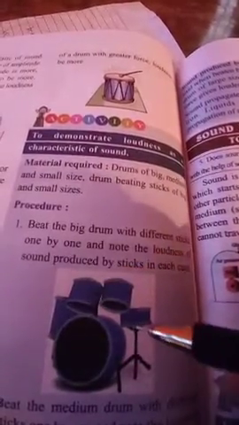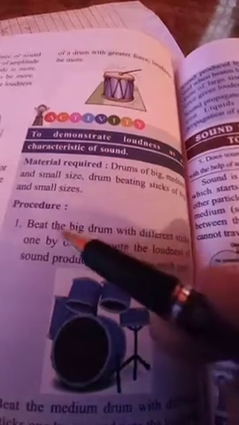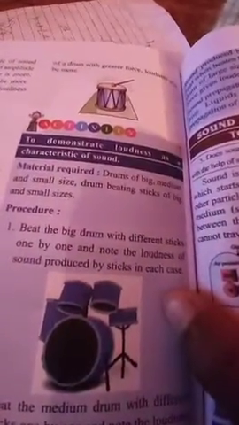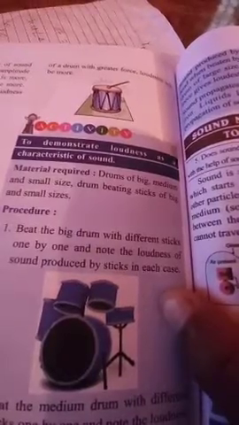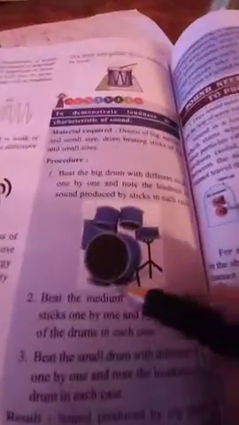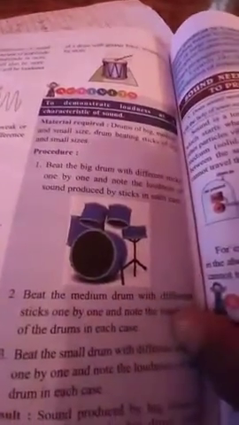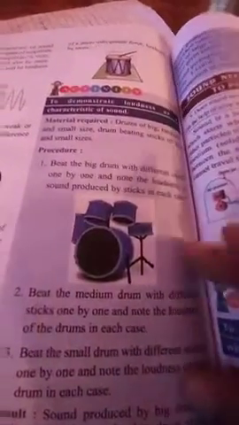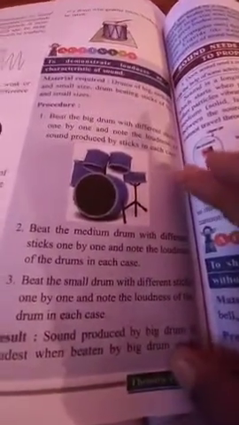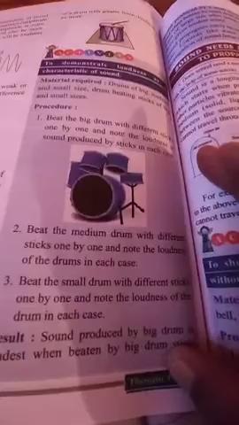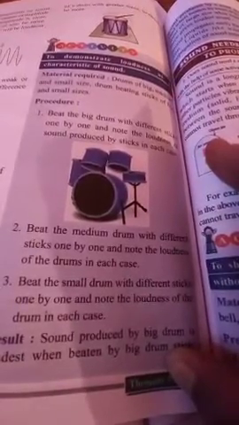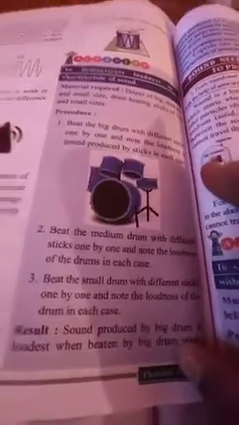Music sir is playing. Beat the big drum with different sticks one by one and note the loudness of sound produced by the sticks in each case. Beat the medium drum with different sticks one by one and note the loudness in each case. Now the third one, beat the small drum with different sticks one by one and note the loudness of the drums in each case.